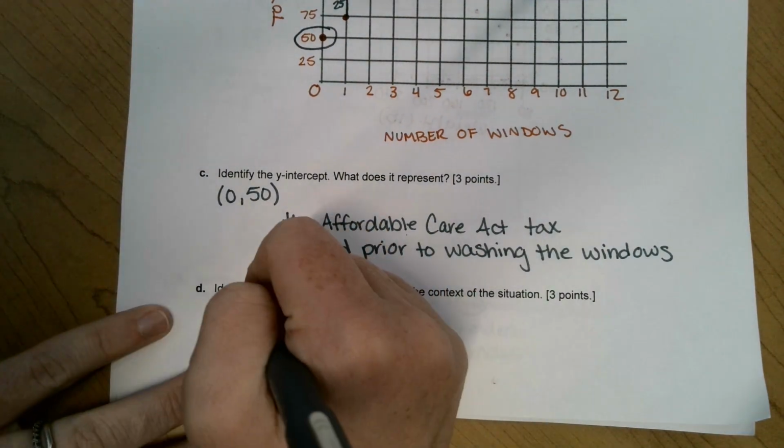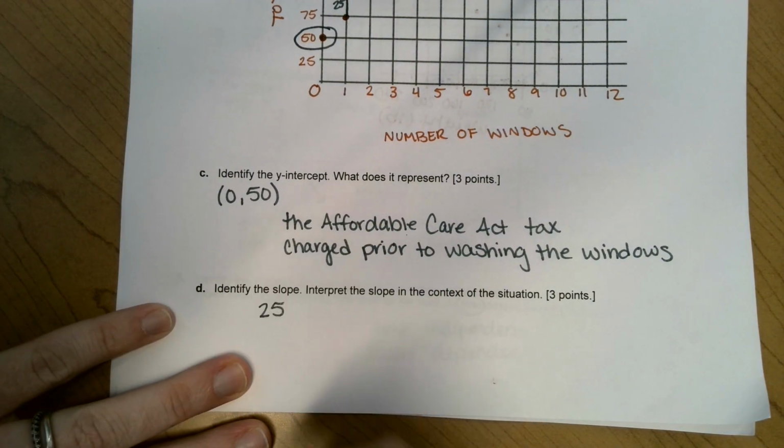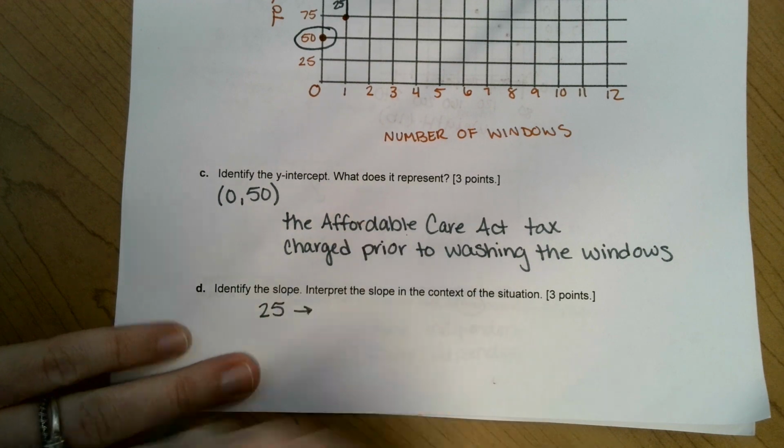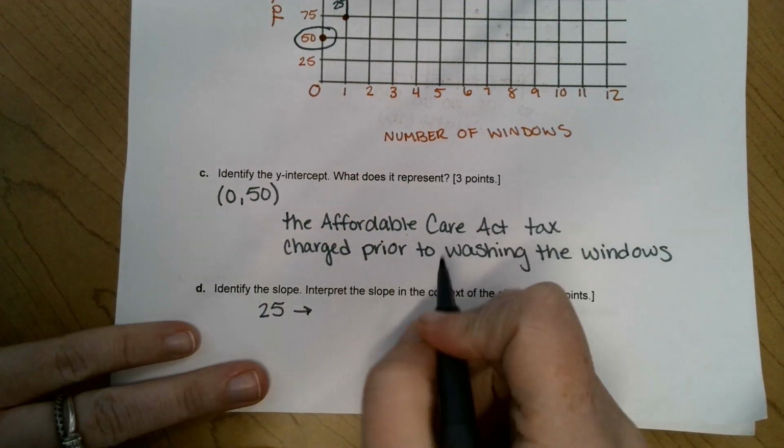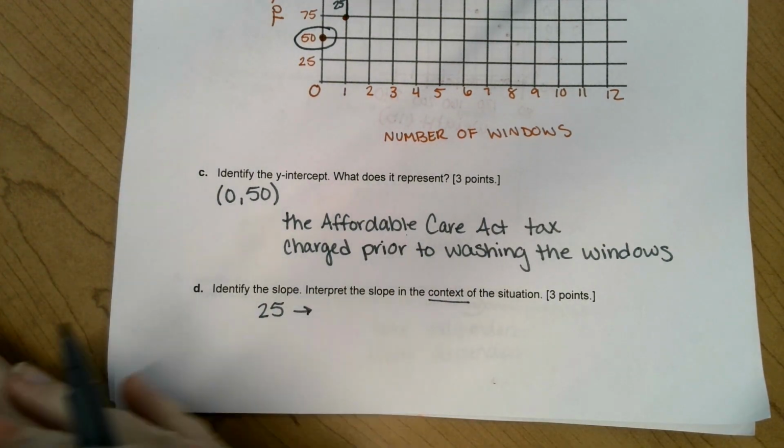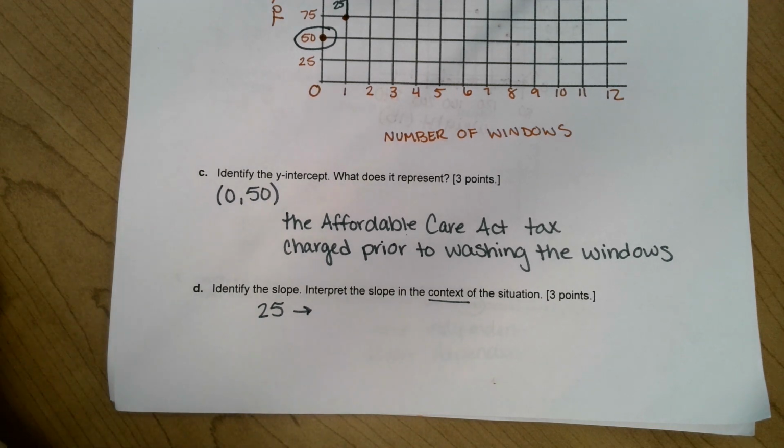So what is my slope? 25. And what does it represent? If I want to interpret it in terms of the context, which means for this specific problem, please don't tell me it means the rise over run because that's every slope.